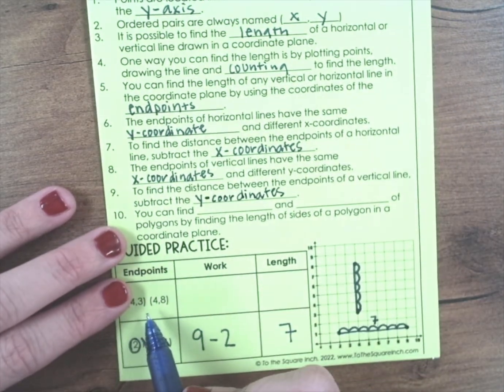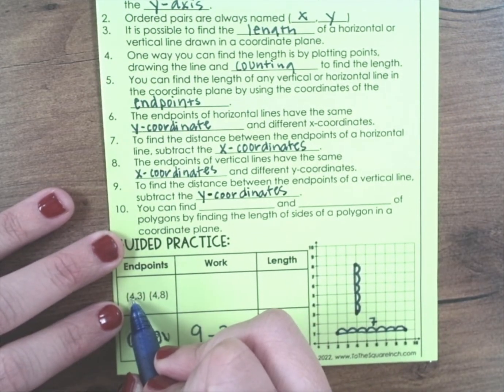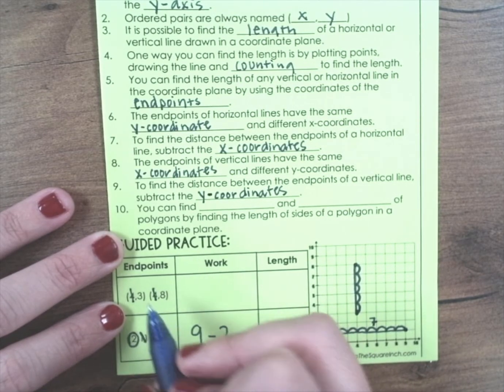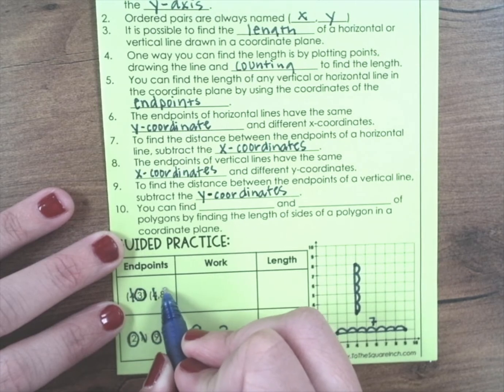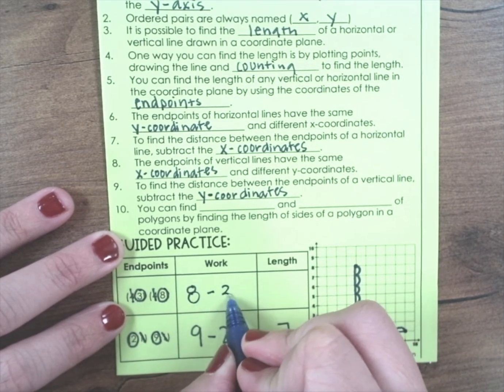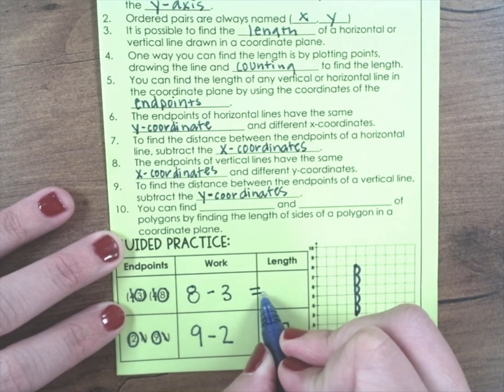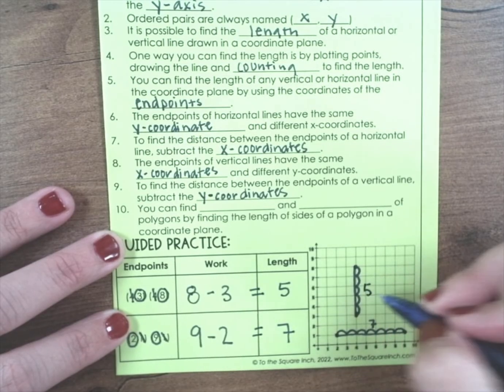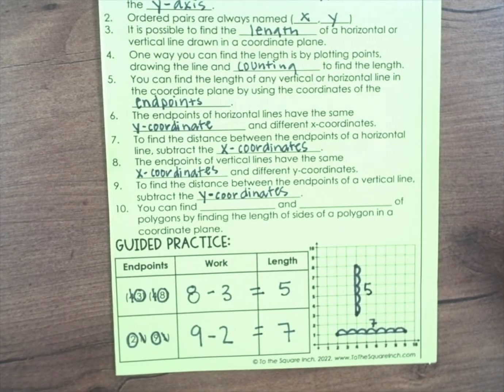Okay, so let's look at an example. So down here you can see our x's are the same. The first number in our ordered pair, the x's are the same. So we're going to subtract our y-coordinates. So we're going to take 8 minus 3, and that equals 5, which was the same as when we counted over here on our coordinate plane.